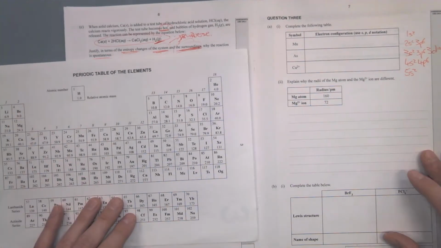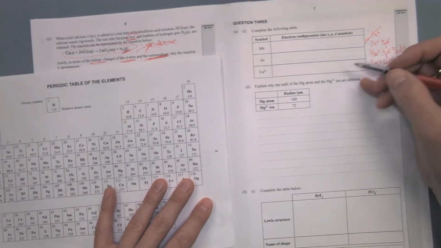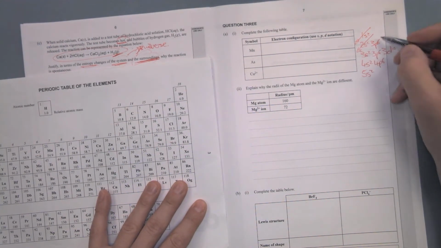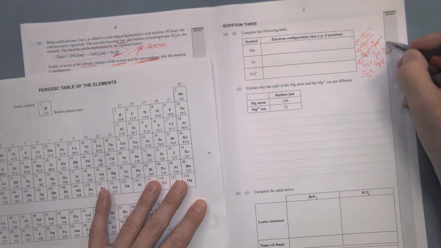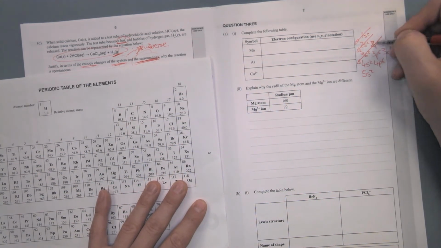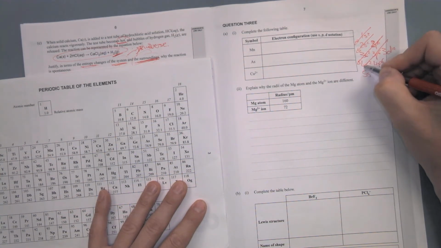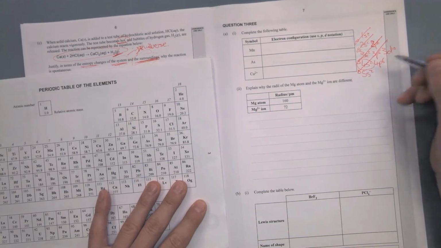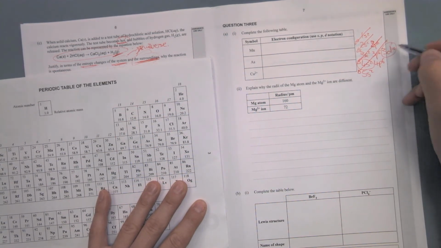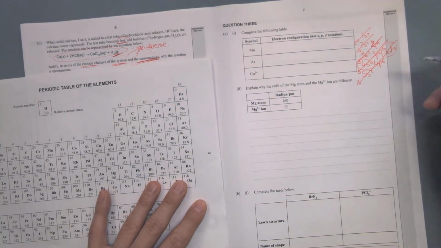Remember the order they fill: the 1s first, then the 2s, 2p, then 3s, 3p, then 4s. Now remember, that's a really interesting one. The 4s fills before the 3d. Then 3d, 4p, 5s.